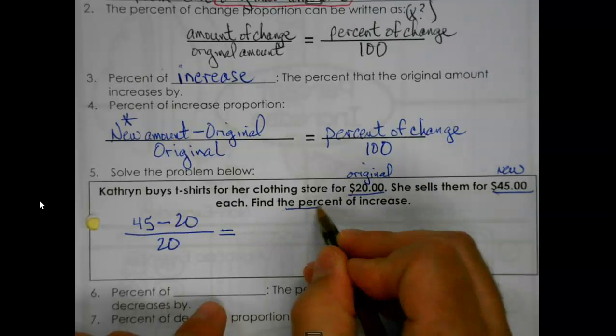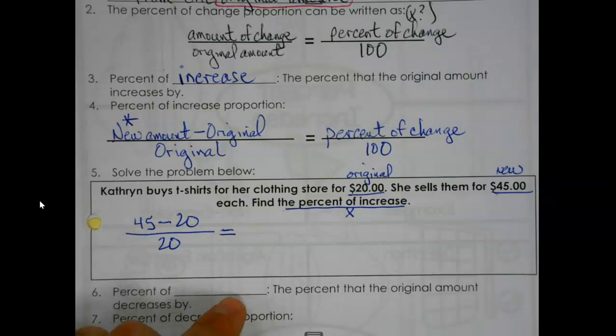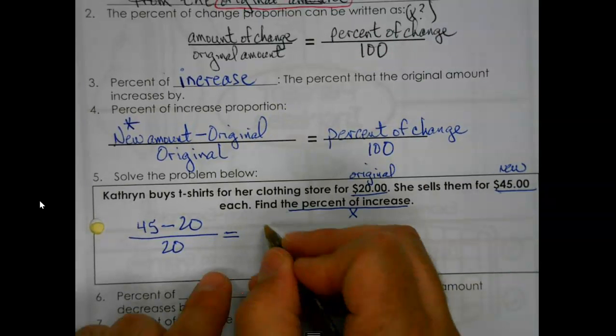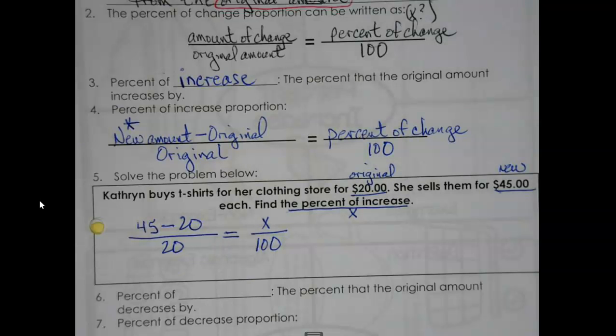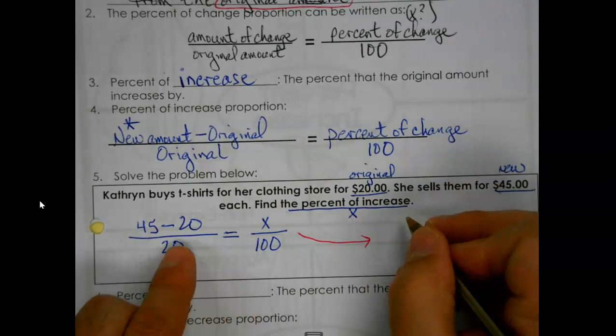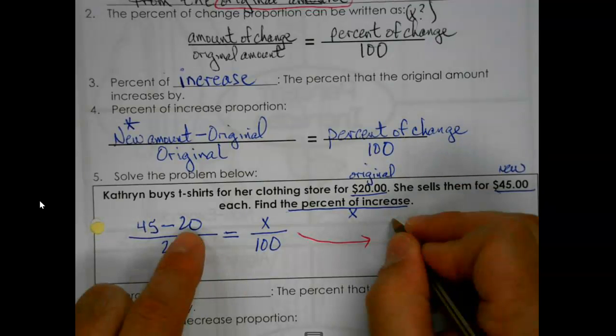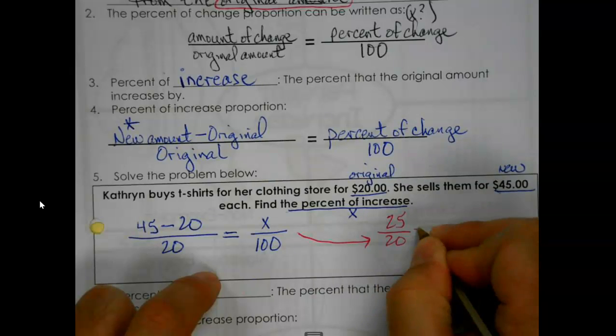And then we're trying to find the percent of increase. That's the mystery. So, like we'd mentioned up above, that is typically going to be our x. I like that sound. I'm hearing the calculators out and flowing here. 45 minus 20 is 25.